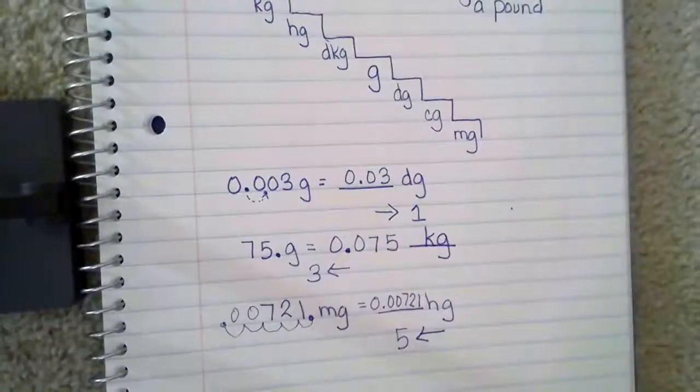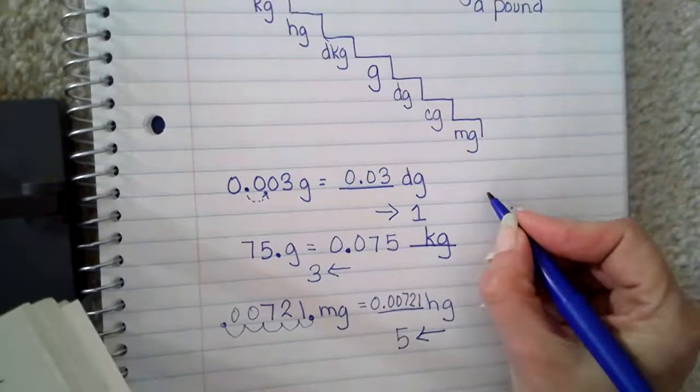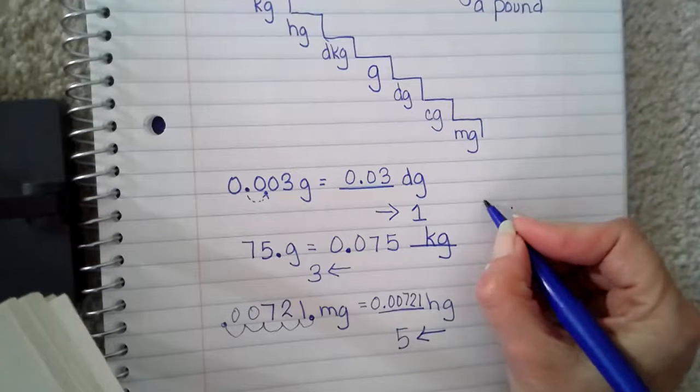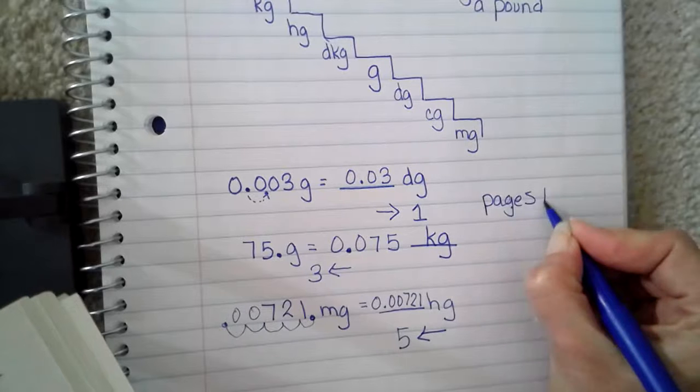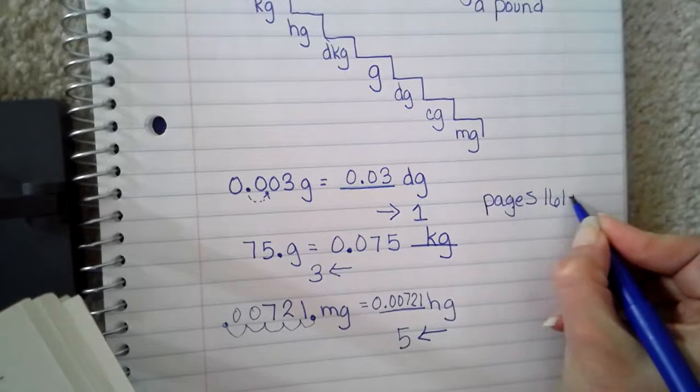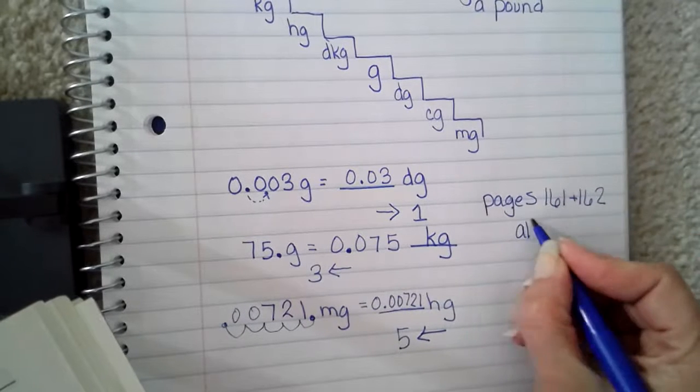All right, so your homework tonight will be homework remembering. So it's going to be pages 161 and 162, all the problems.